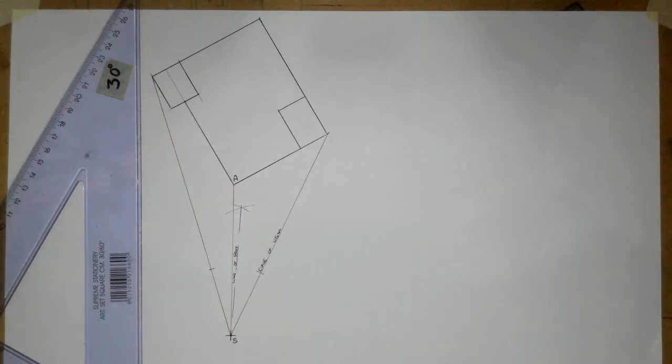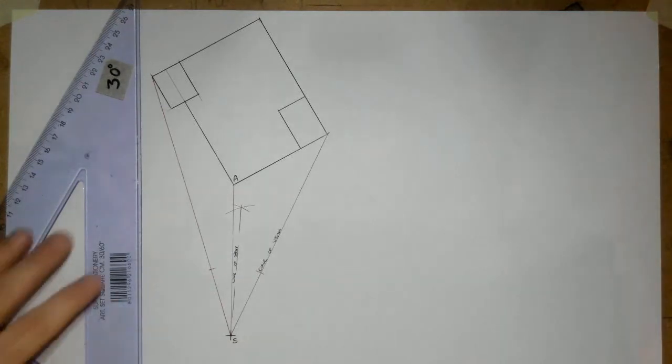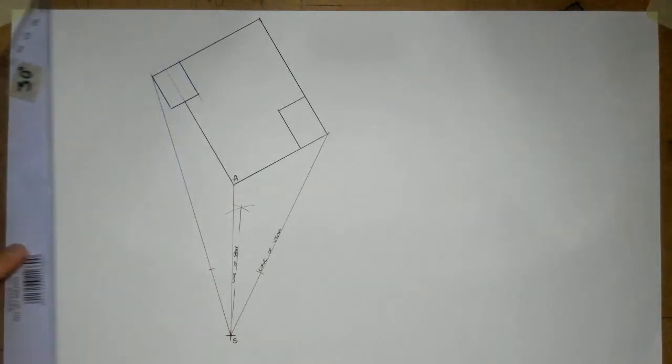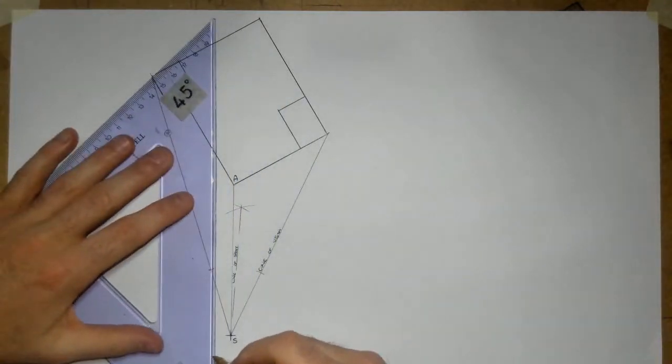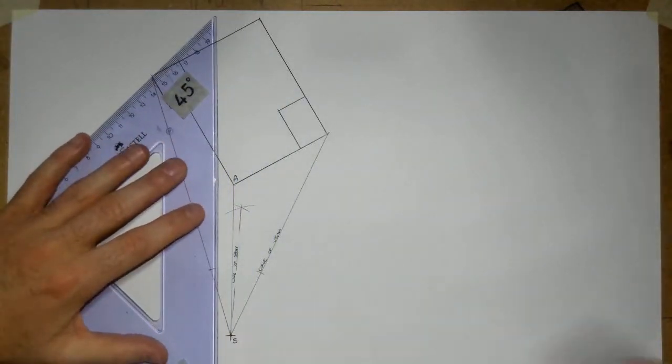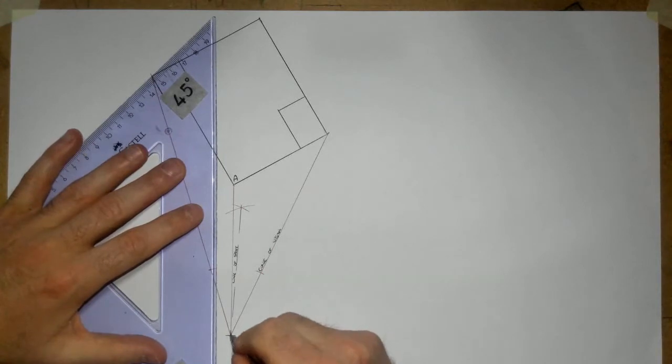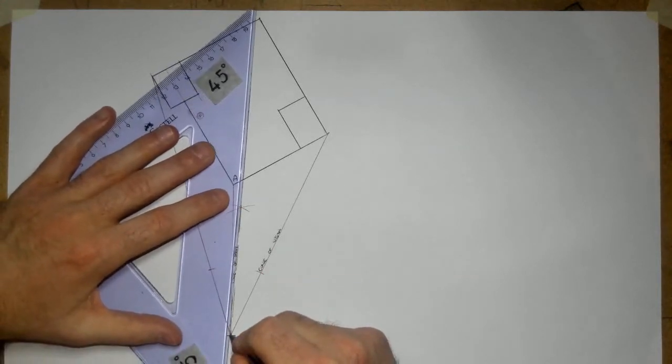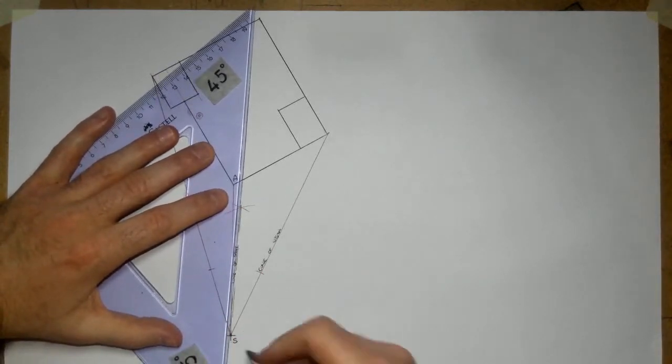Now, the line of sight is important because the line of sight helps us to set up our picture plane. And we know the picture plane, it didn't say it, but it does pass through the corner A. It was on the previous page. So the picture plane is perpendicular to the line of sight.